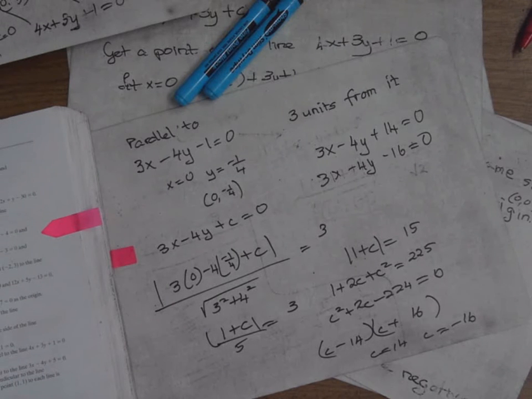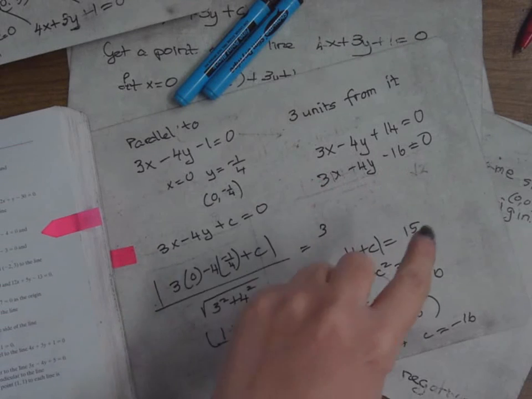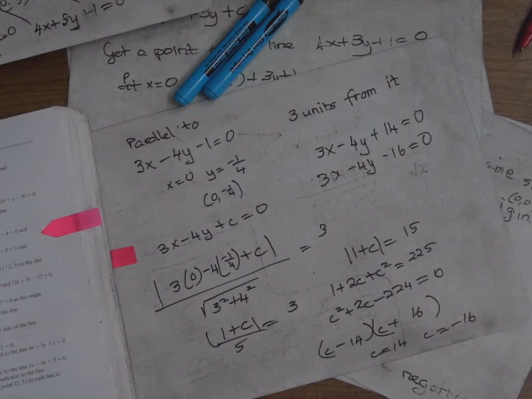When you're making the formula, you put the 3x take 4y plus c. It's always going to be plus c, because... No, it doesn't matter. If you put minus c, you'll end up with c is equal to minus 14 and c is equal to plus 16, and then when you put minus c into the equation, you'll end up with plus 14 minus 16. So it actually doesn't matter whether you put a plus or a minus.